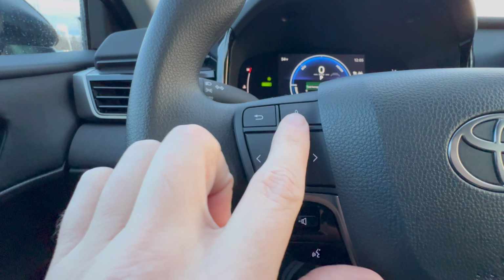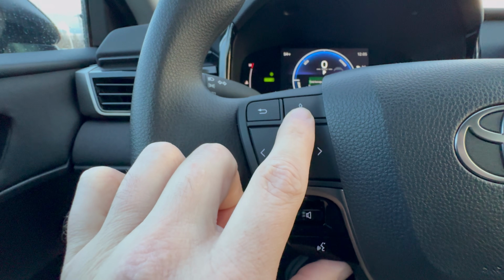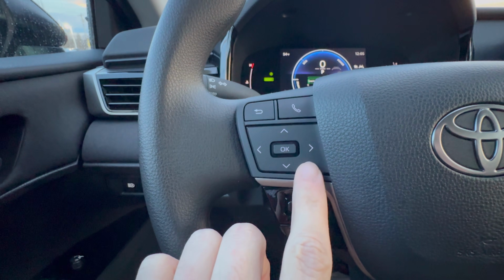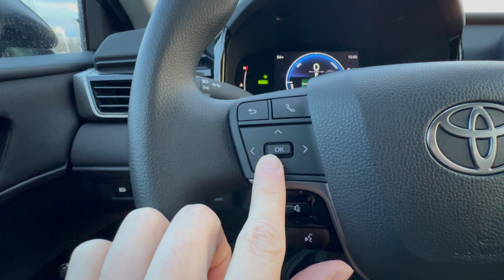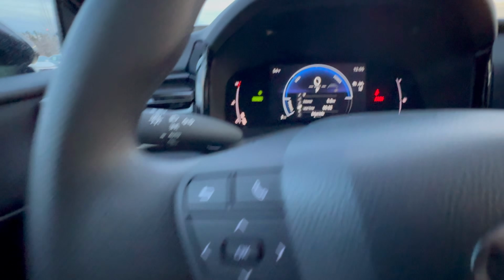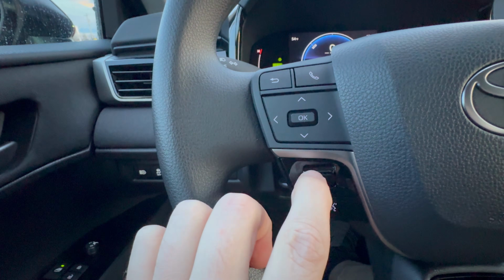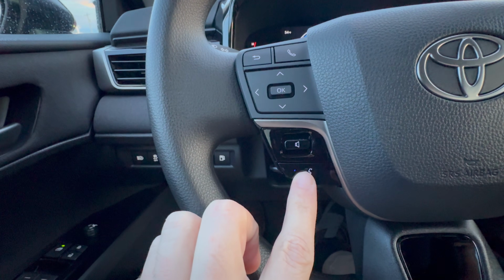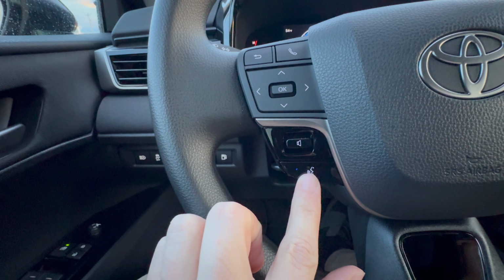Left side of the steering wheel, you can actually push to call or answer a phone call. That's your back button for your display. And then you have a couple different buttons to be able to navigate your screen right here, left and right. And right here, you have your volume up, volume down button. And right down here, you have your voice to speak.